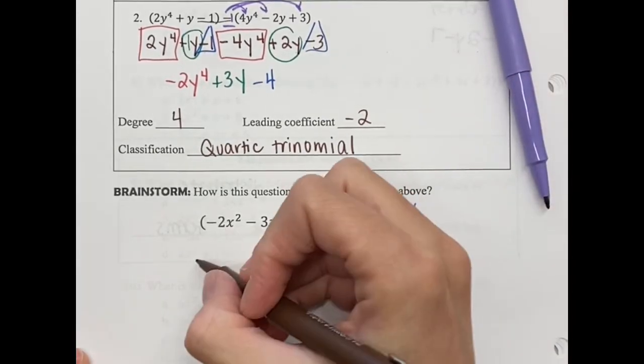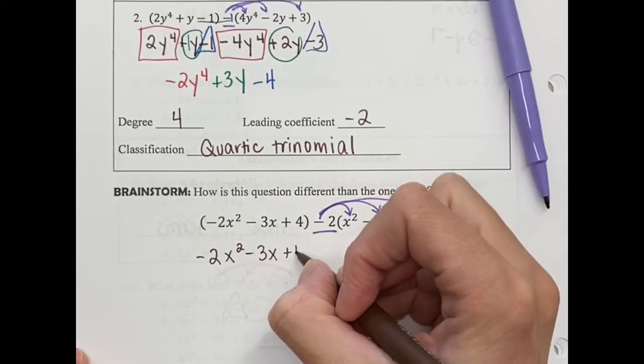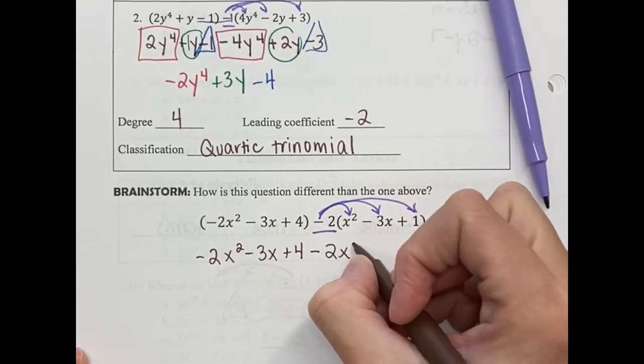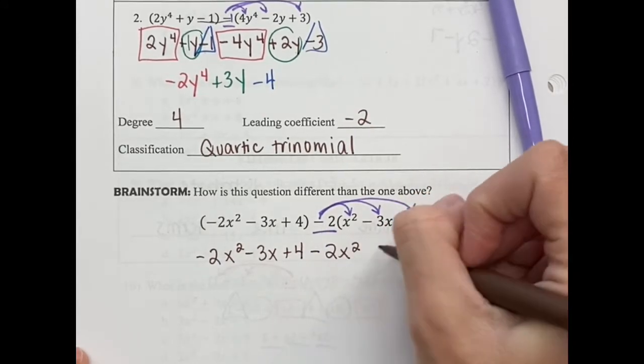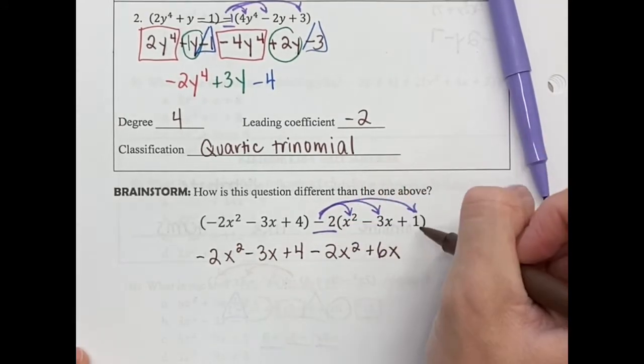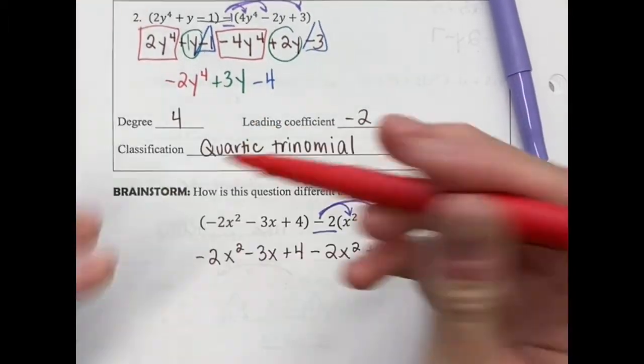So I rewrite the first parenthesis, so I have negative 2x squared minus 3x plus 4. Negative 2 times x squared gives me a negative 2x squared. Negative 2 times a negative 3x gives me a positive 6x. And negative 2 times a positive 1 gives me a negative 2. Then we're just going to combine our like terms.